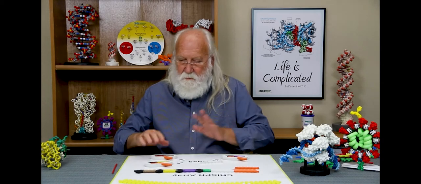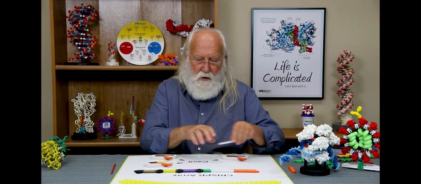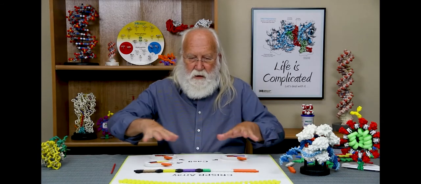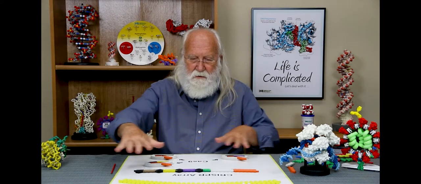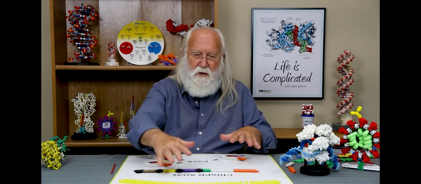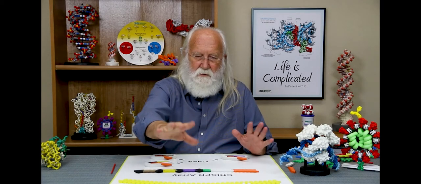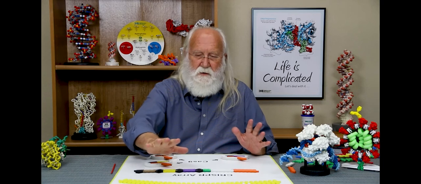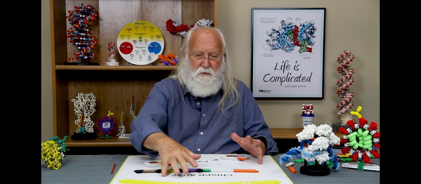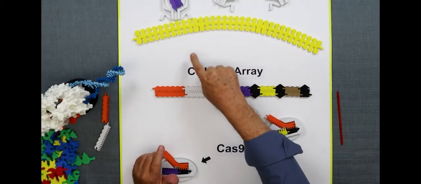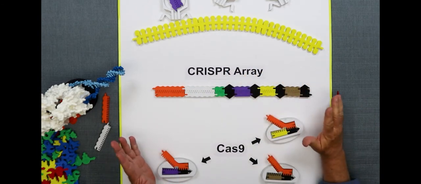So, depending upon this bacteria's previous exposure to viruses, it's going to deploy a whole series of RNA-programmed Cas9 enzymes that will provide constant surveillance of the bacteria for the introduction of bacteriophage sequences.